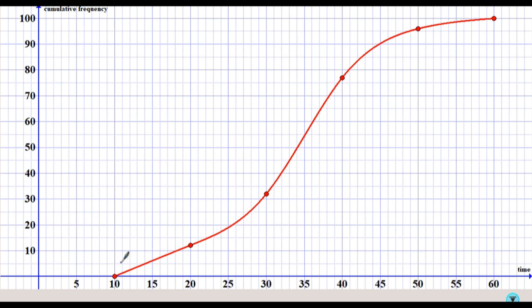And we have seen how to extract the median from this kind of curve. We simply divide n by 2, we get 50, and then we move across. And then we reach the curve, and then we go down.